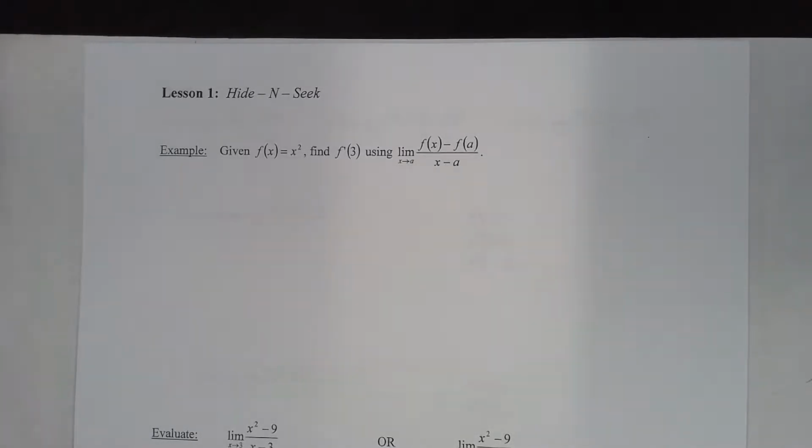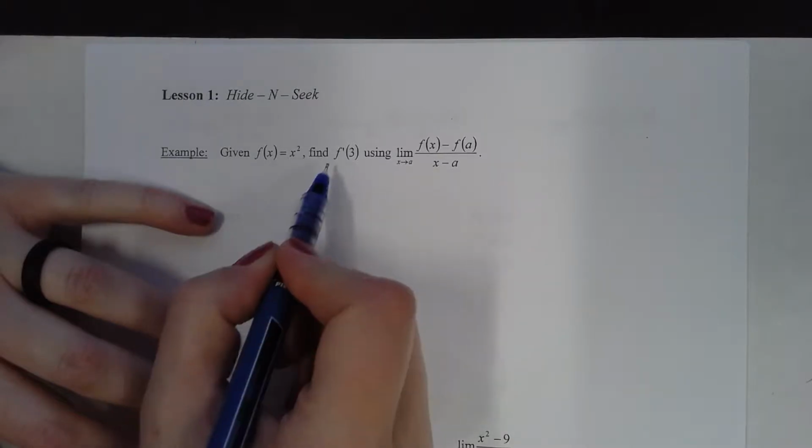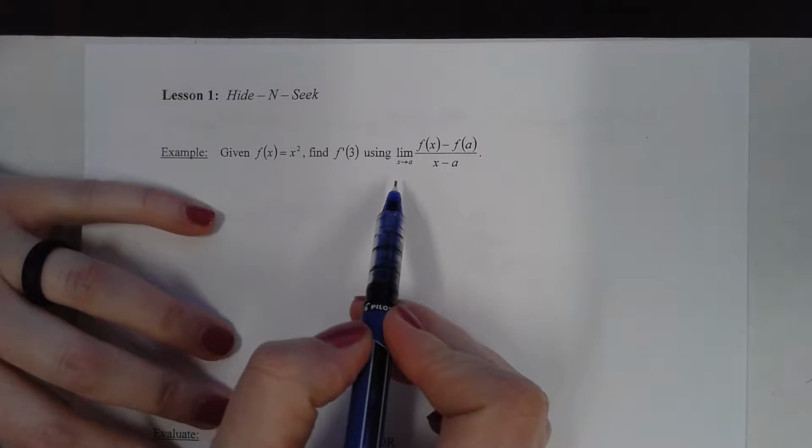Okay, lesson 1 in unit 3. It's called hide and seek, and you'll figure out why in a second, hopefully. We're going back old school here. If f of x equals x squared, find f prime of 3 using this limit definition of a derivative.